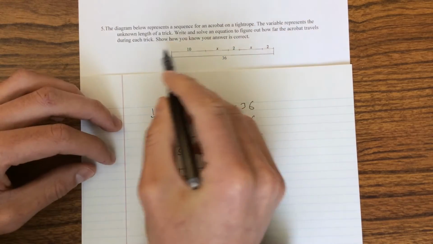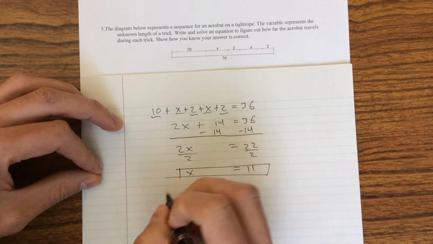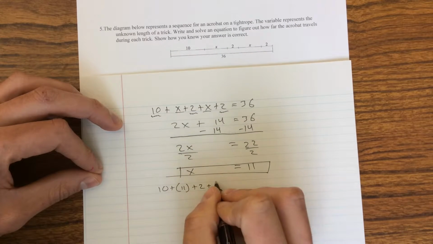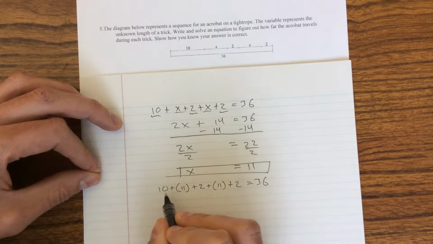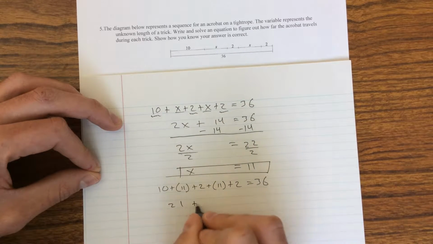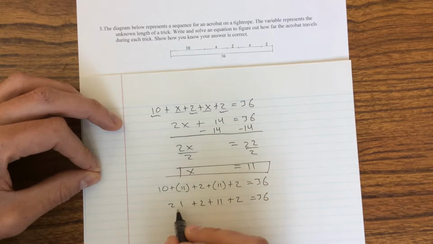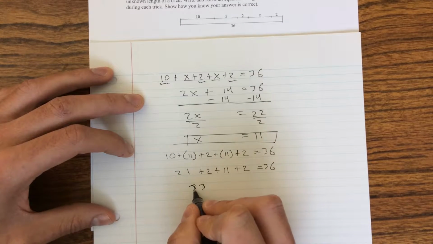Now the last part of that problem said show how you know your answer is correct. We can plug the 11 back into the original equation. So 10 plus 11 plus 2 plus 11 plus 2 equals 36. 10 plus 11 is 21, plus 2 plus 11 plus 2 equals 36. 21 plus 2 gives me 23.